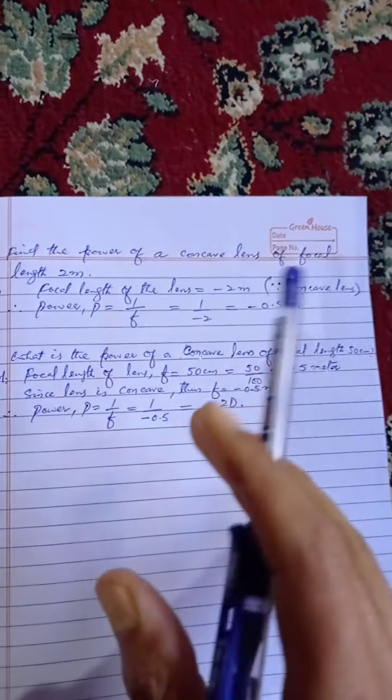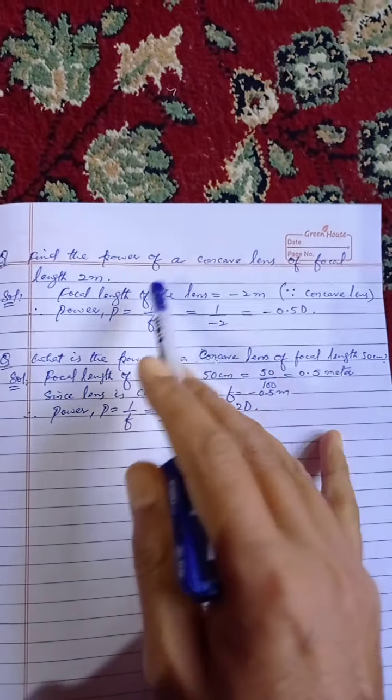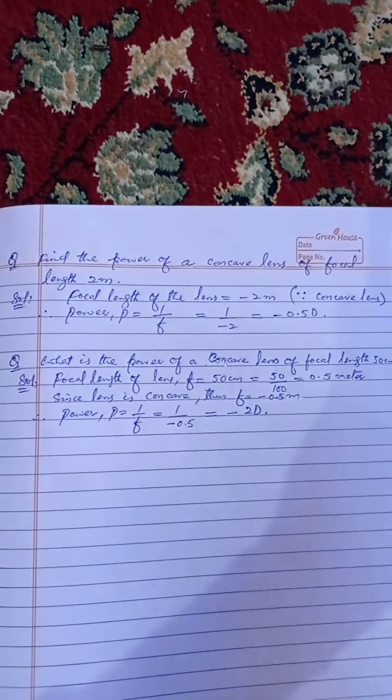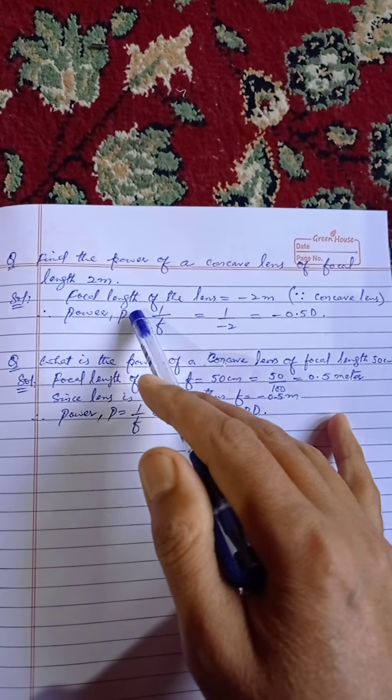Here I am with one more numerical. This will help you to understand this power nicely. Find the power of a concave lens of focal length 2 meter. Here you have got a concave lens whose focal length is 2 meter. So we will write the solution.